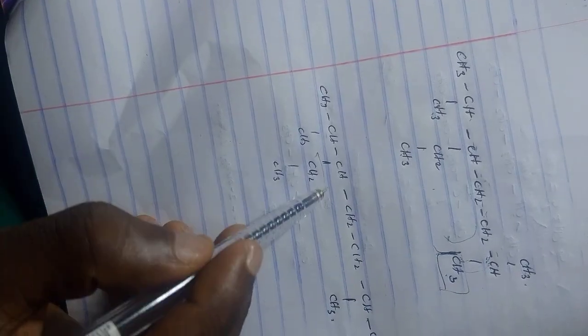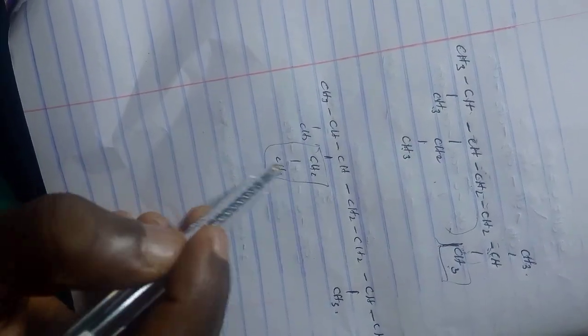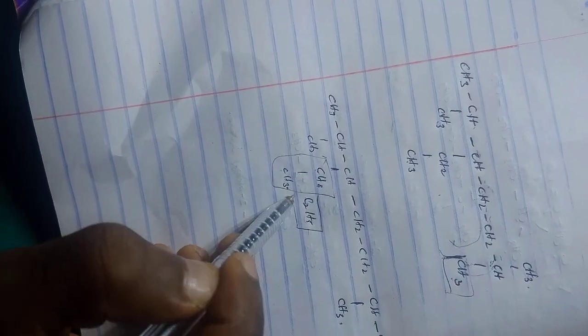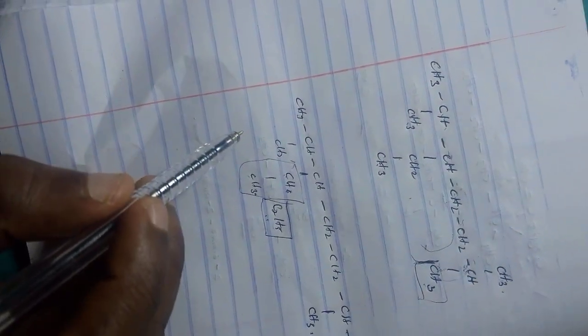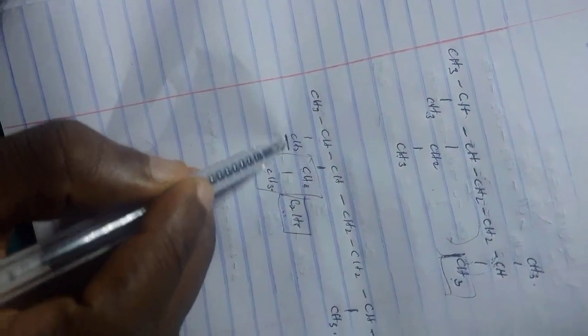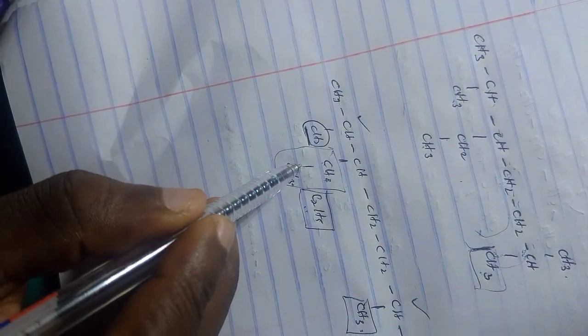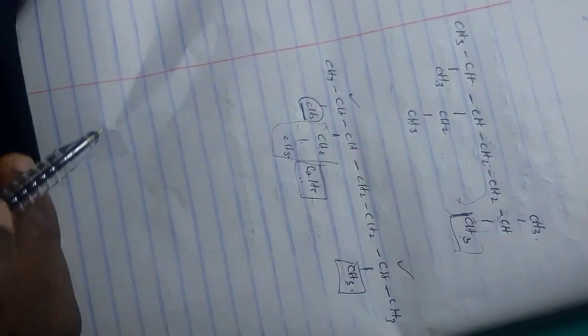Now this is actually looking like a trap because CH2 and CH3 together make C2H5, 2 carbon, 5 hydrogen. So this is ethyl. Now if I want to name it, you notice that this methyl is attached to the second carbon. This methyl is also attached to the second carbon. But what is actually differentiating these two is this ethyl.